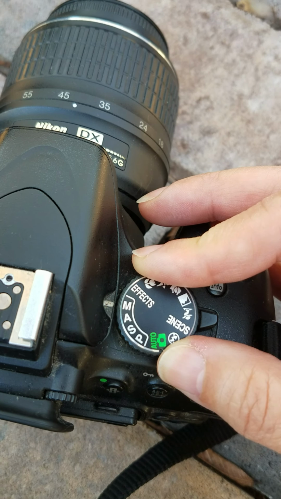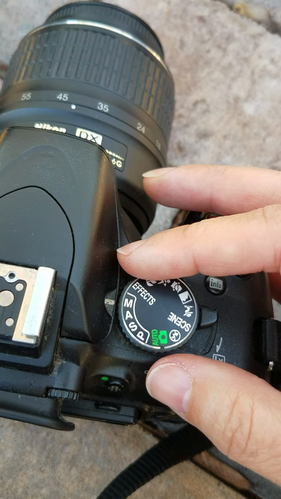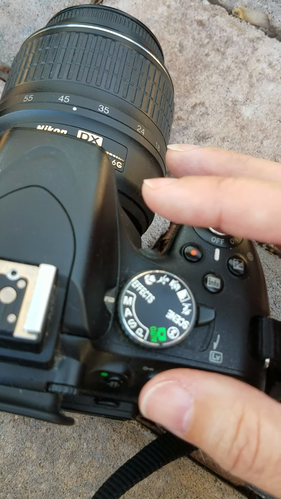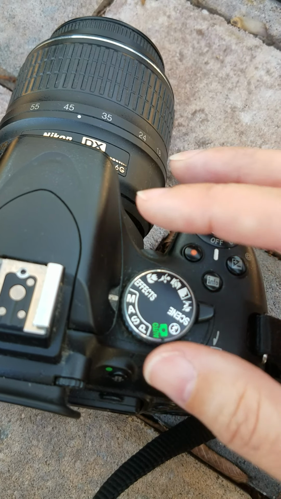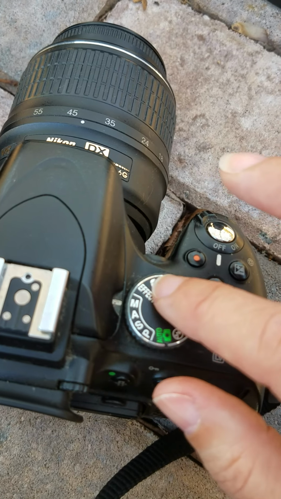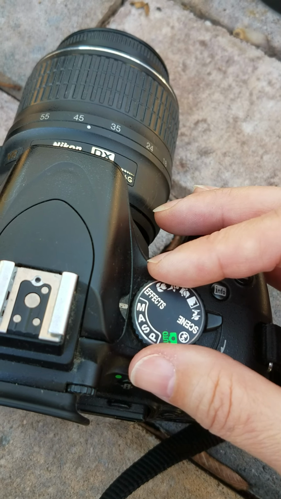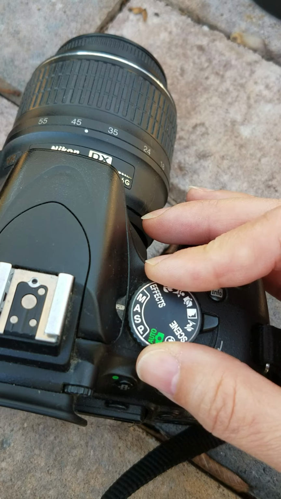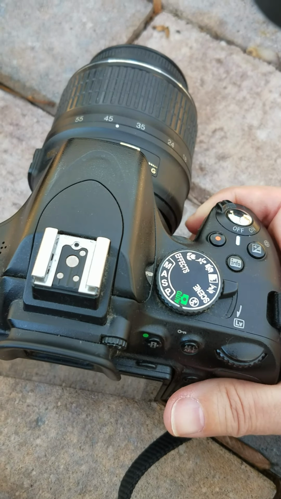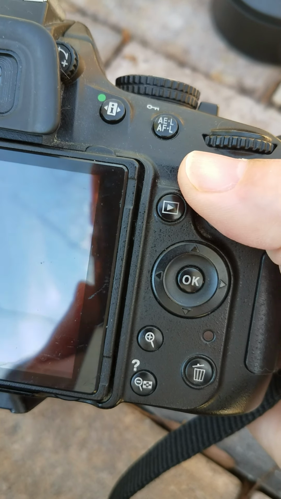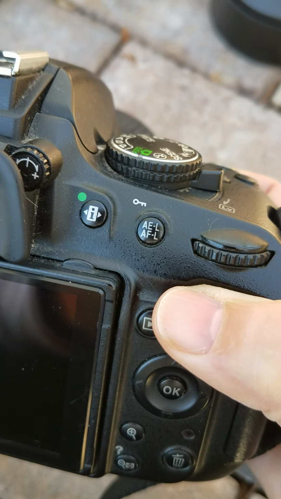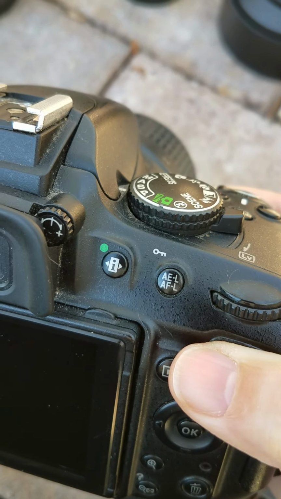But if you look at another Nikon or a Canon, these letters are going to be different. So we're going to talk about what they are, but they'll all be located on a dial here for your settings for your camera. I have a bunch of buttons here on my camera, and those tend to be sometimes different.